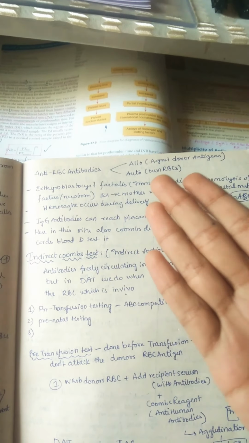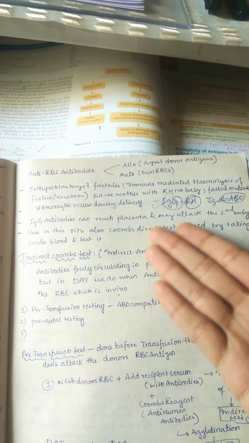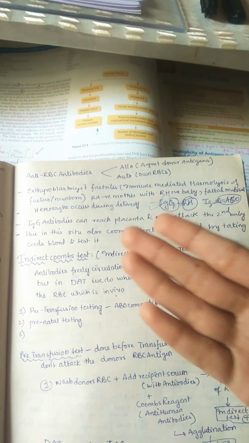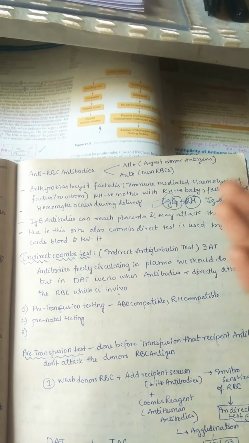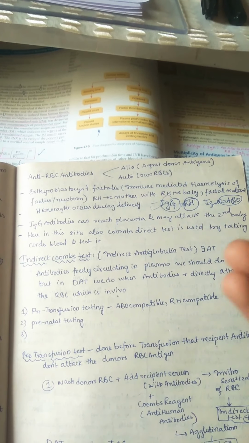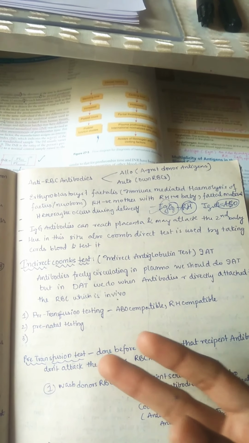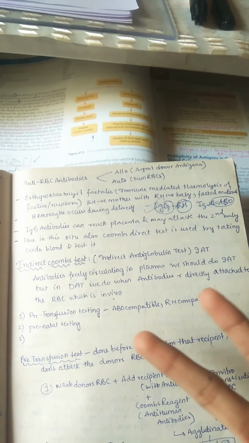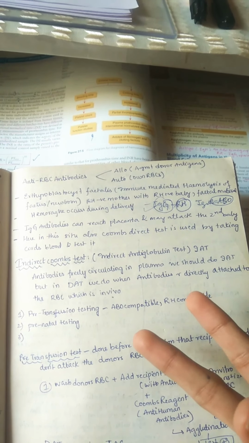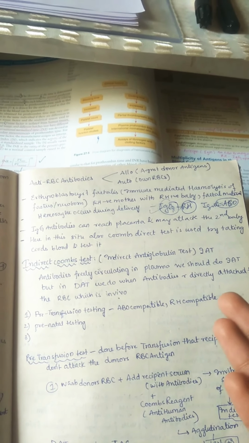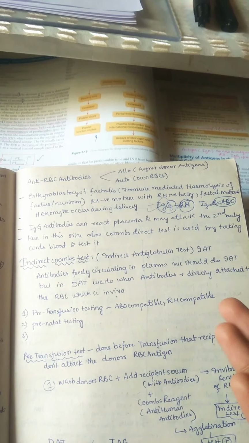You can understand, in the case of an Rh negative mother, because of mixing of Rh positive blood, she will form anti-Rh positive antibody. This anti-Rh positive antibody will affect the second baby, because the second baby is also Rh positive, and the blood cells in the baby will be destroyed, and these destroyed red blood cells will be eliminated in the form of bilirubin.